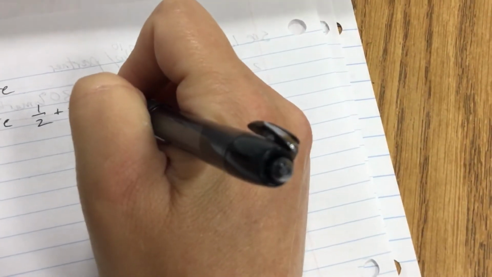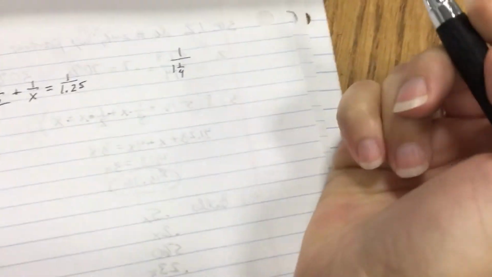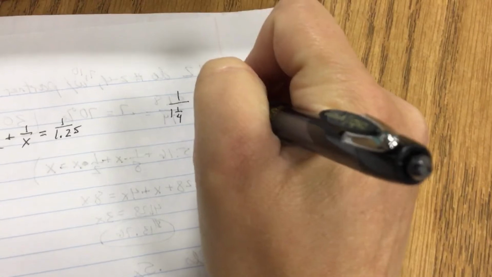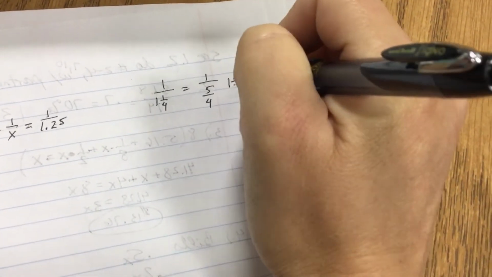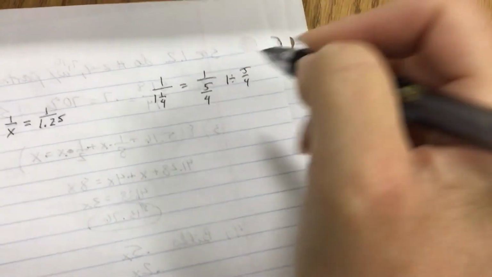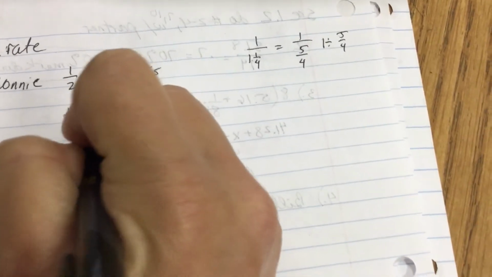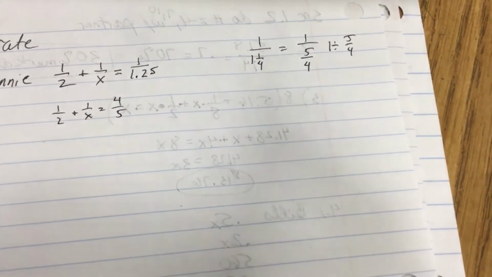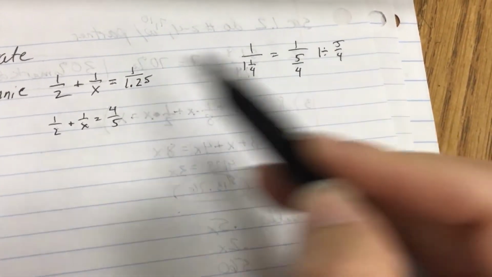So that would be 1.25, and I hate putting decimals inside fractions. So that's really 1 over 1 and 1/4, also known as 1 over 5/4. So 1 divided by 5/4 is really 4/5. So I'm going to go back over here and rewrite this. 1/2 plus 1 over x is 4/5. We good on that? 1.25 is 1 1/4. That's 5/4. 1 divided by 5/4 is 4/5. And now we're back to the first section.